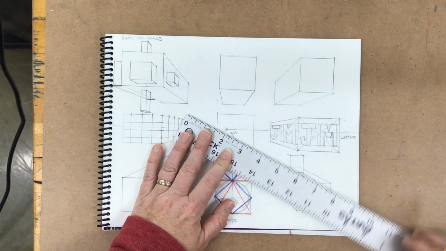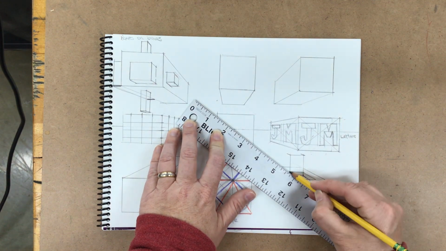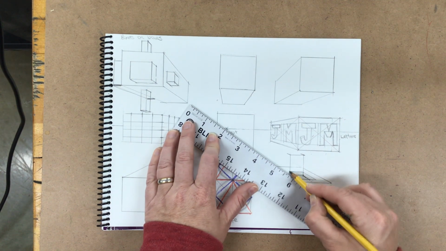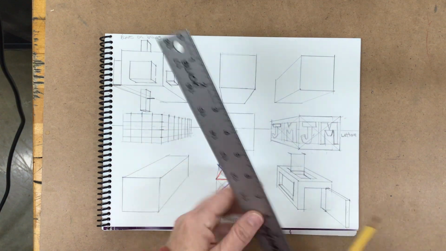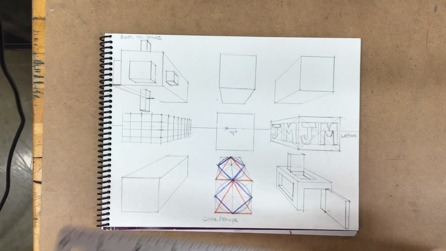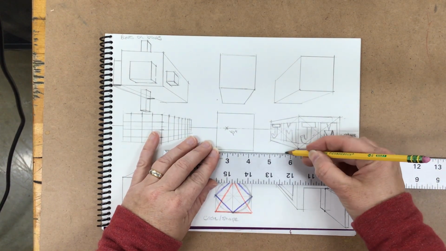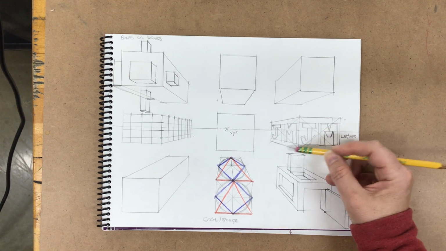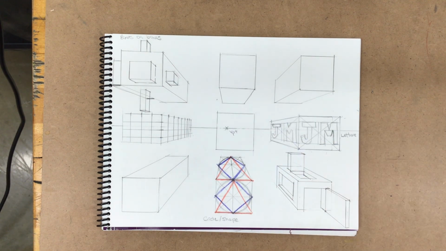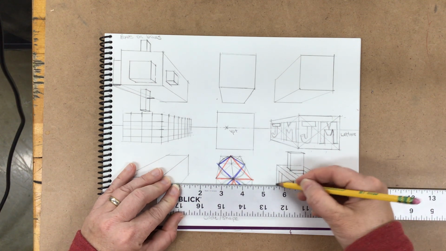Always make sure you align things up to your vanishing point. It will look funny if you don't. Sorry, hitting the camera with my head here. Then this last one, I'm going to swing it out here.